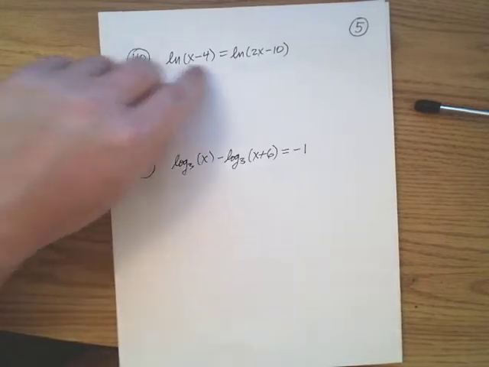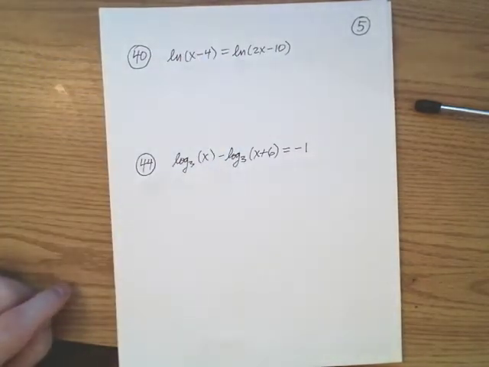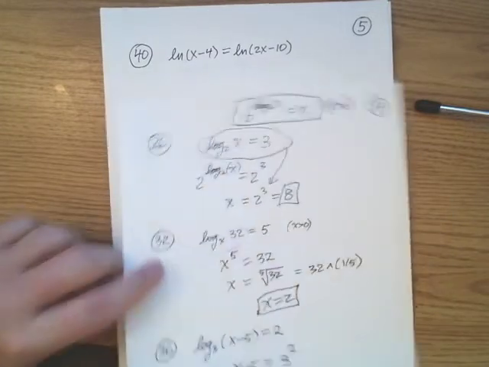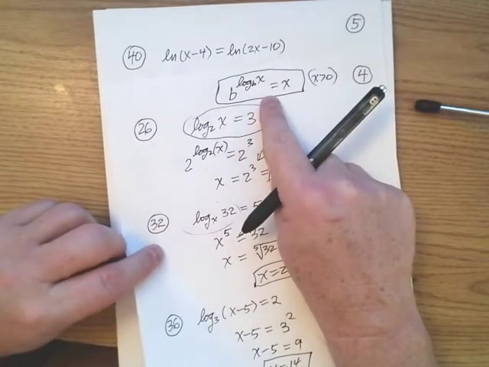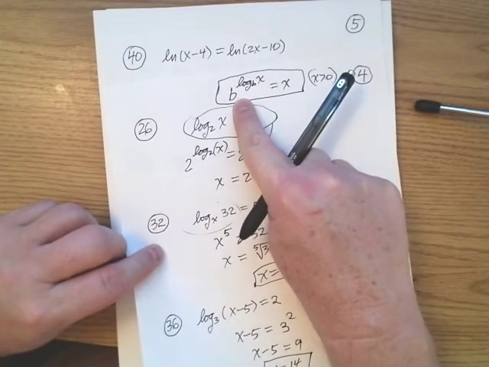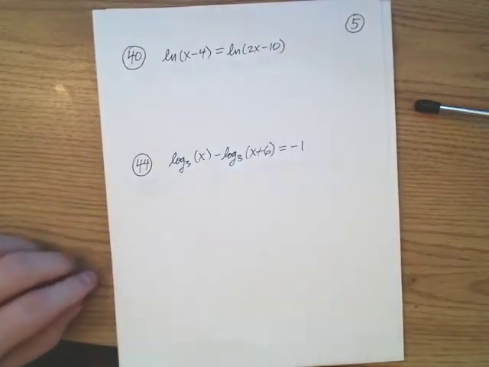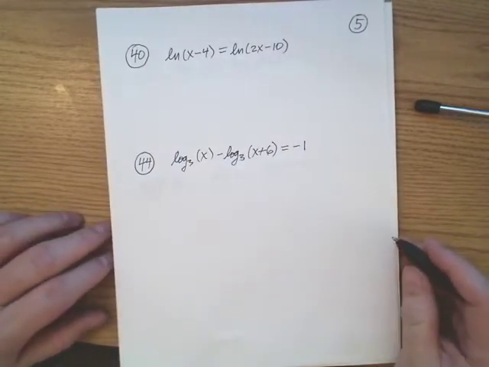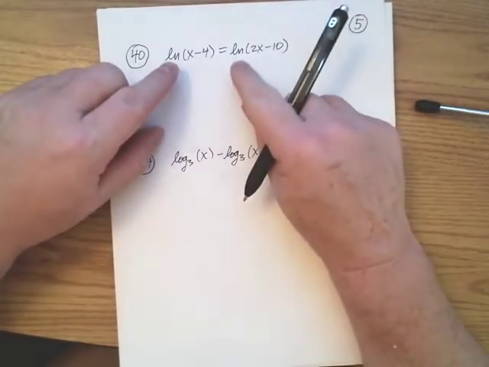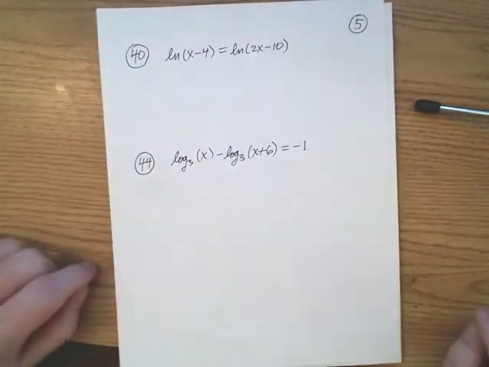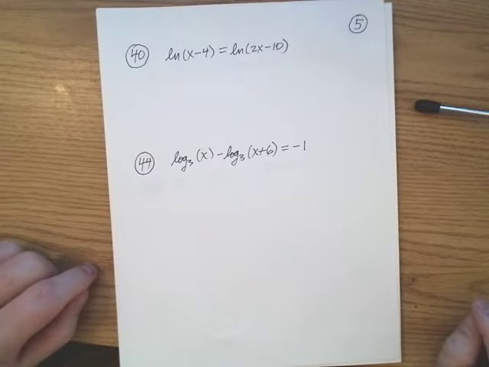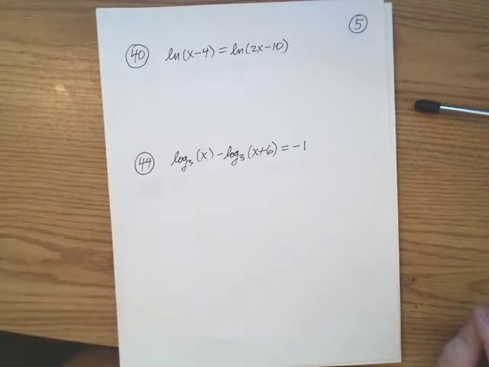Notice I have logarithm base e on both sides because it's natural logarithm. You could use this principle that I have up here and let b be e and get rid of both these natural logarithms. But an easier way to think of this is, do you remember a logarithmic function to a fixed base is what? 1 to 1? Okay, logarithmic functions to a fixed base, like b, is 1 to 1.